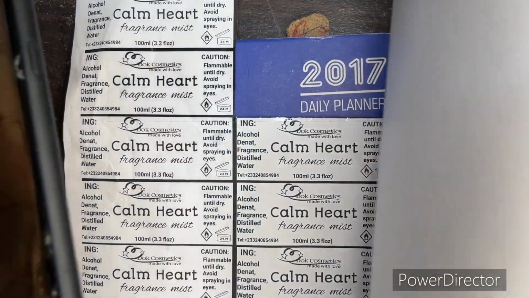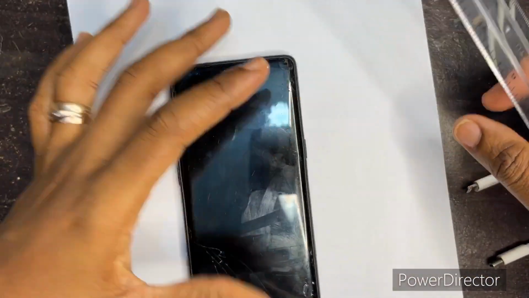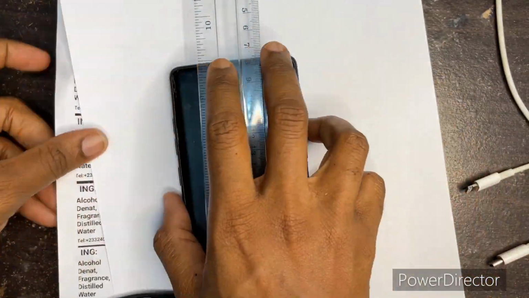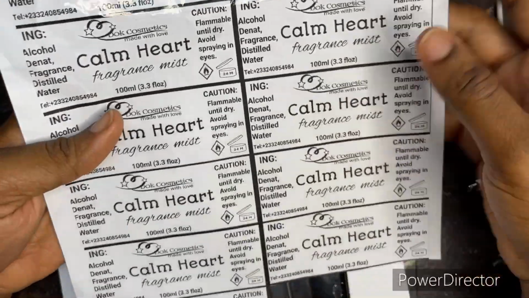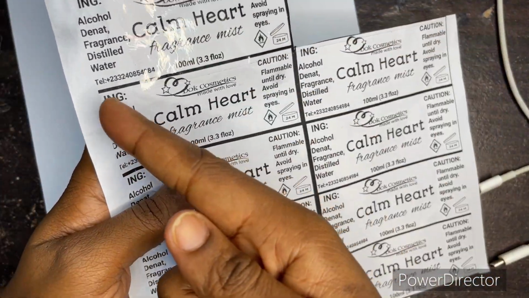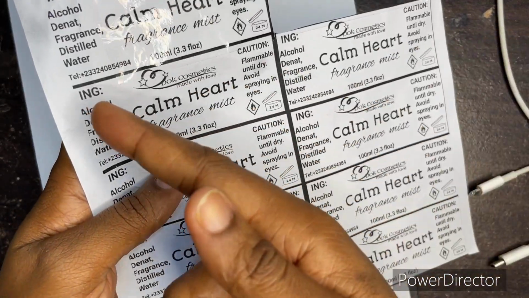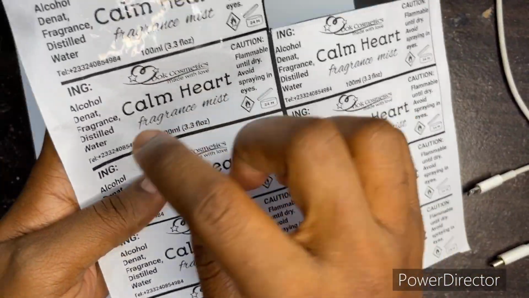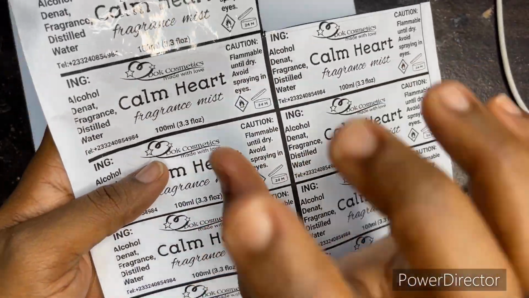Usually if you want to make labels, what you need to do first is to know the size of the label that you want to print. So I am going to use this as an example. For my Calm Heart fragrance mist, I go by 4:10. That means the height of the label is 4 centimeters, and then the width is 10 centimeters.